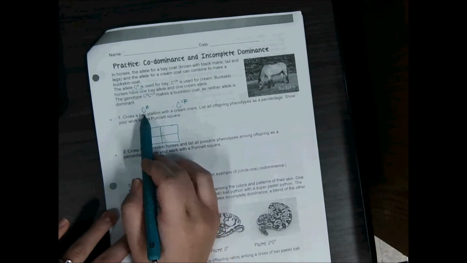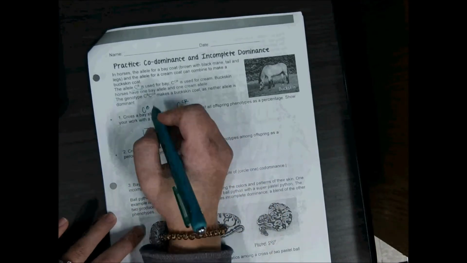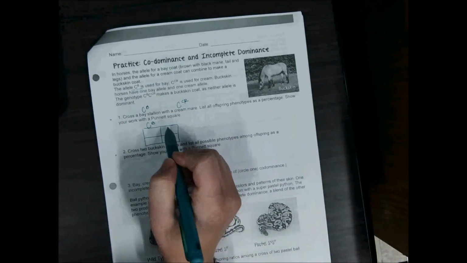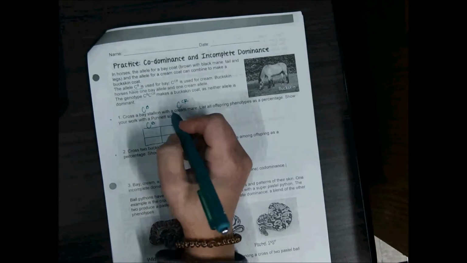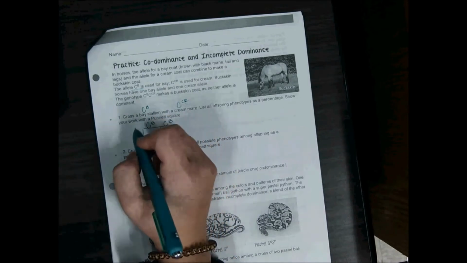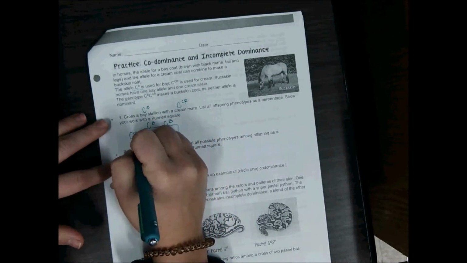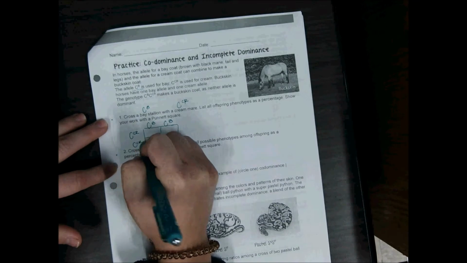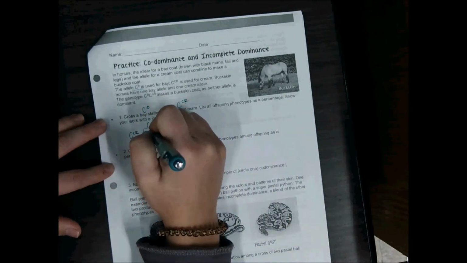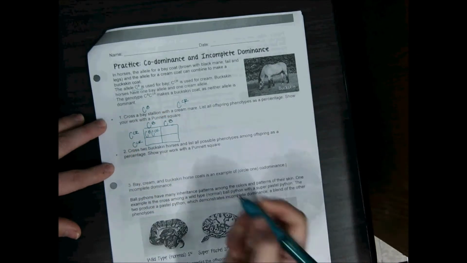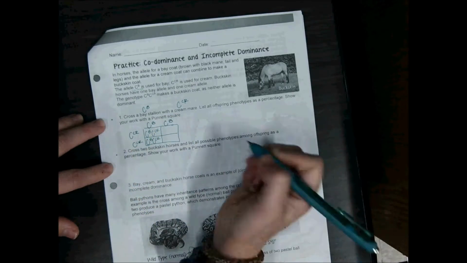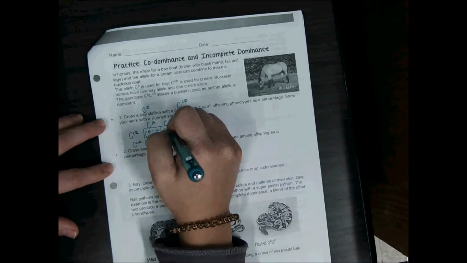Now, you can't split these. We have to write them together, but if we had just one, then this box would be empty. So we have to double this. It's going to carry 2 of these bay genes. Same thing for the cream horse. You write it out twice, and then we fill in our Punnett square like we normally do. So you have CB, CCR. CB, CCR. CB, CCR.